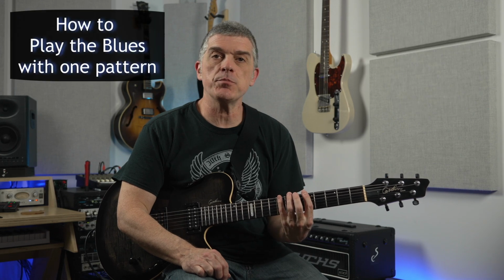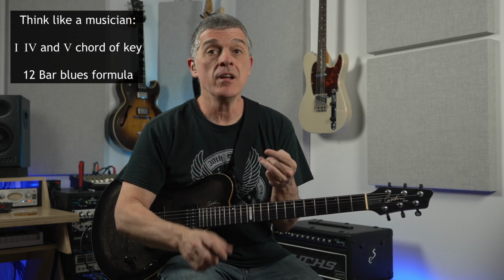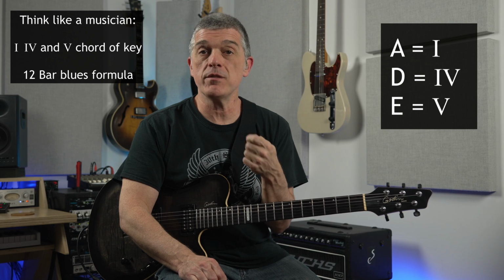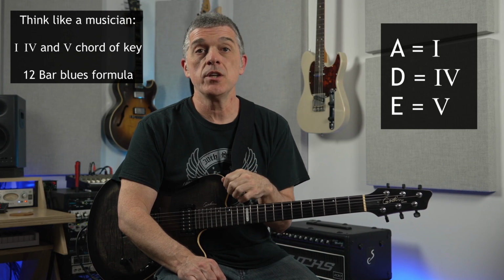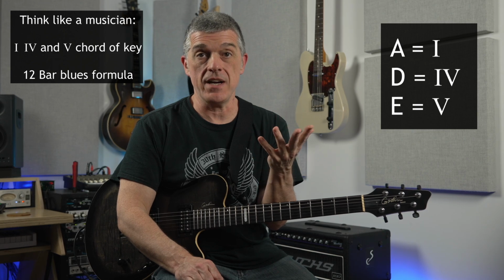I want to talk a few quick ideas about how to just play over the blues using one shape. What do we do? First, once we're in a key of a blues, someone says, hey, we're just doing A blues. What does that mean? 3 chords, right? There's going to be a 1 chord, a 4 chord, and a 5 chord from the A. So A is 1. You can count the letters A, B, C, D is 4, E is 5.